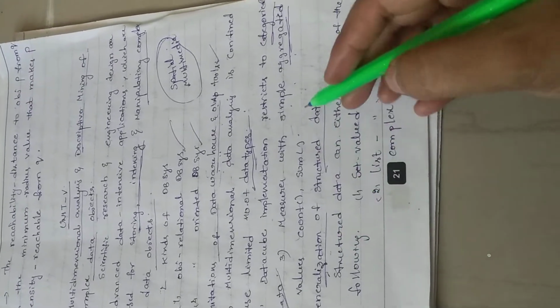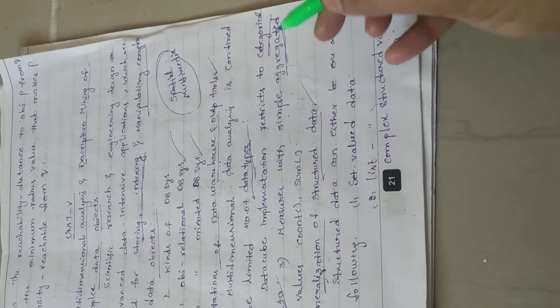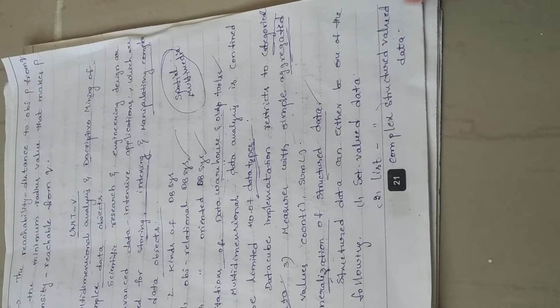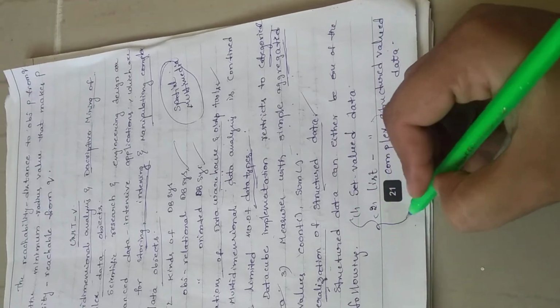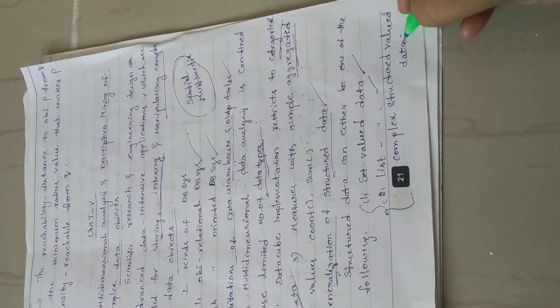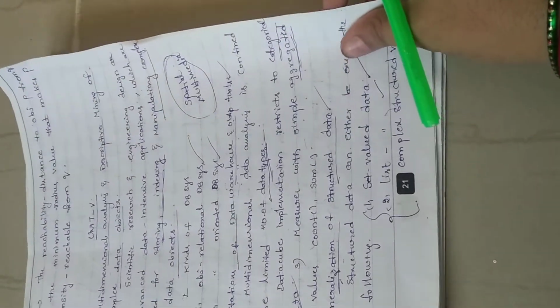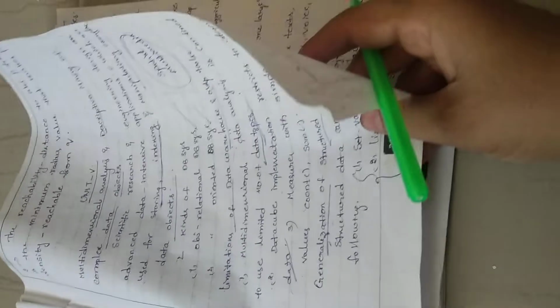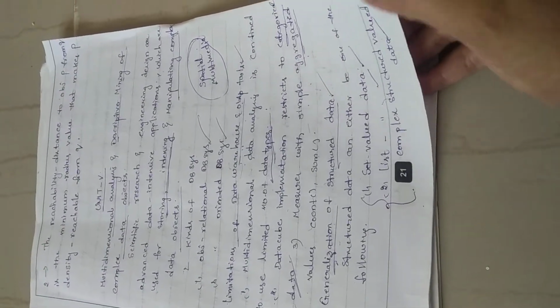That is generalization of structured data. This structured data contains three types of values: set value, list value and complex values. So what is a set value, what is a list value and what is a complex structured value?